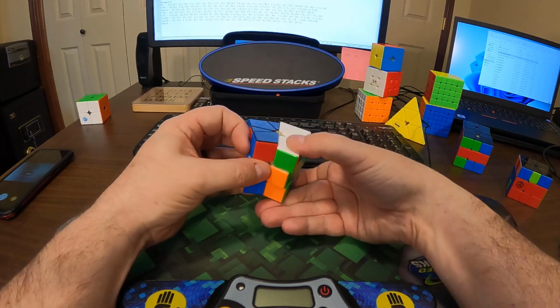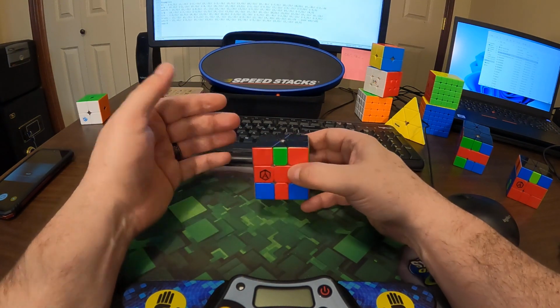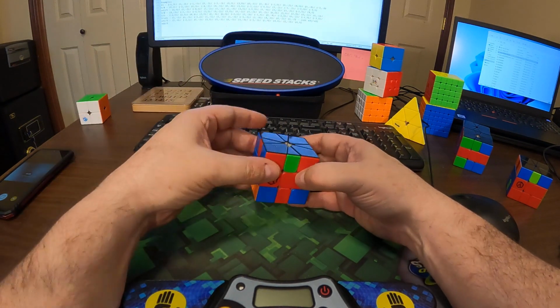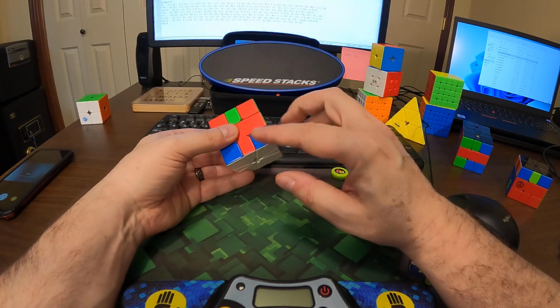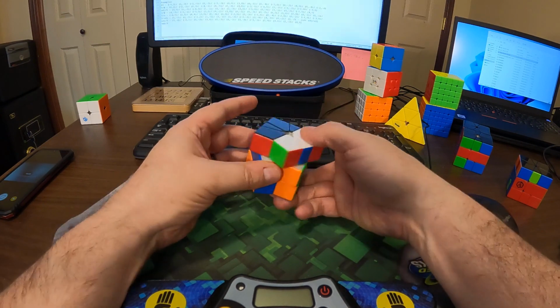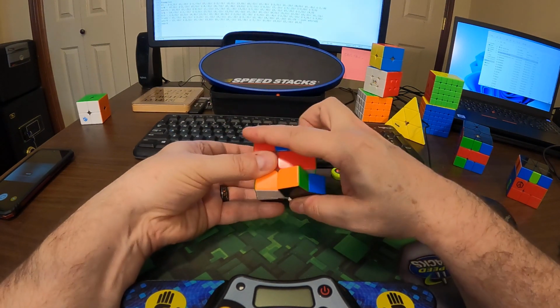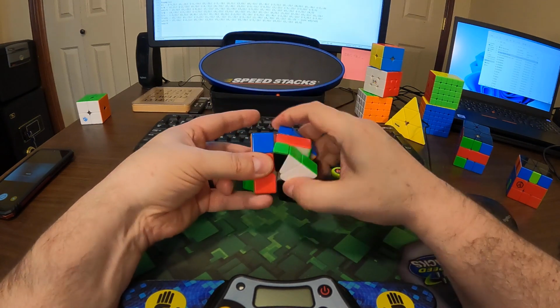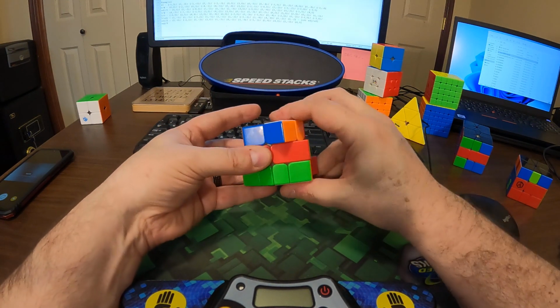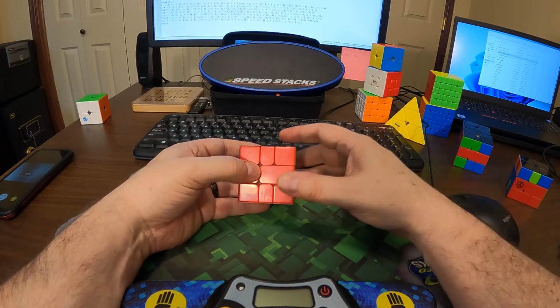I'm just doing a number 1 again. There's a number 2. So this is kind of the opposite, a mirror of the number 1. The opposite is over here. The edge is now on this side. Okay, and now I'm just going to do the number 2 alg. And I'm going to put the links and the text for all these in the description at the bottom.